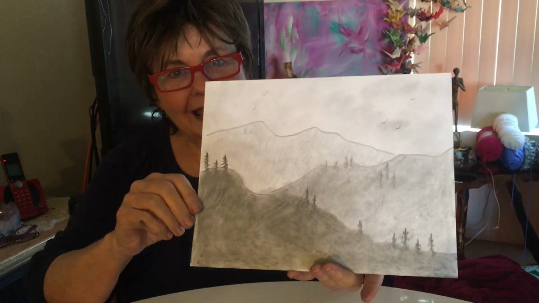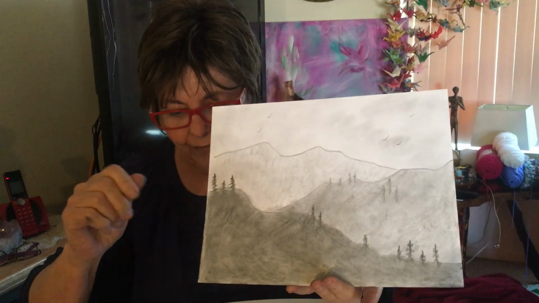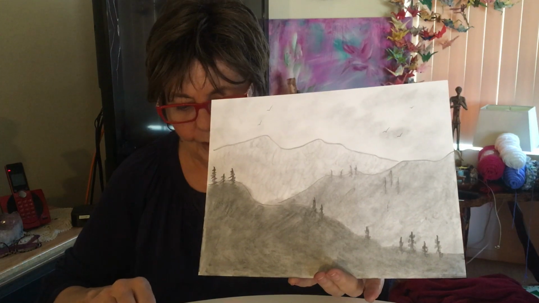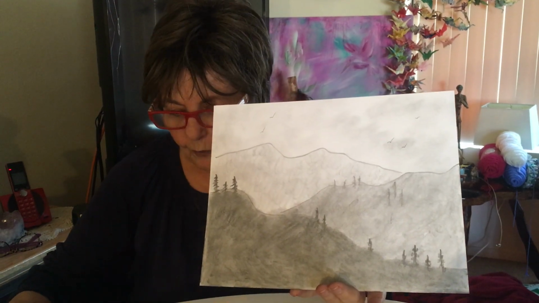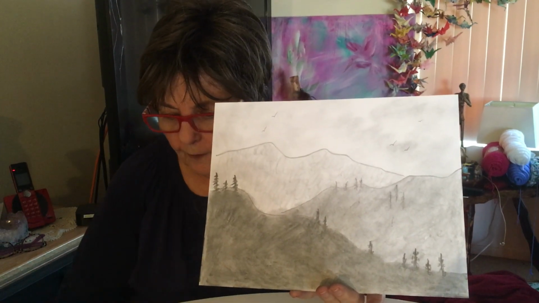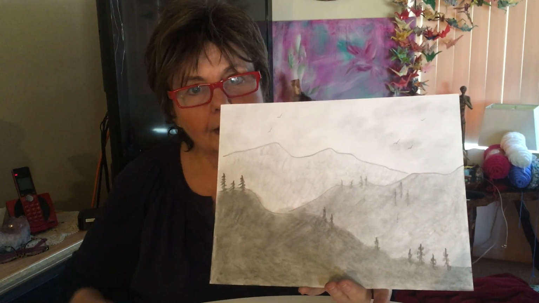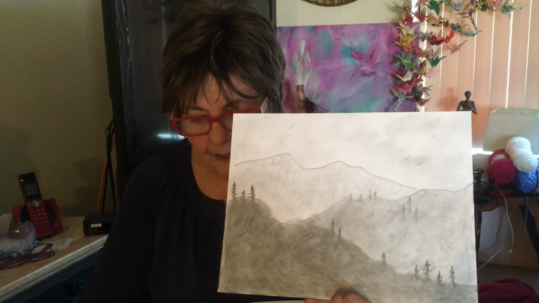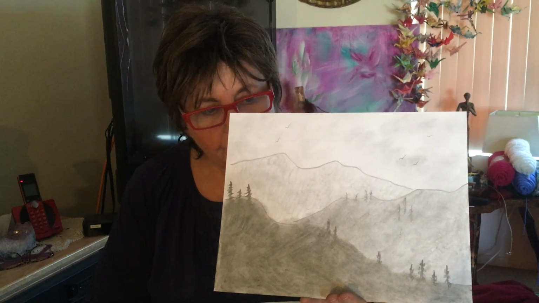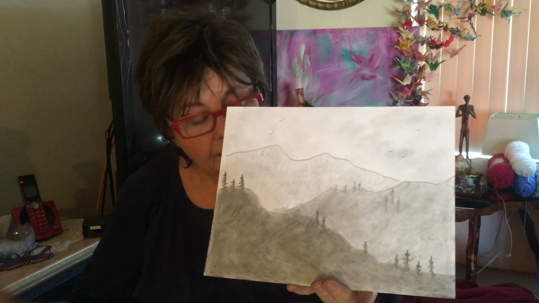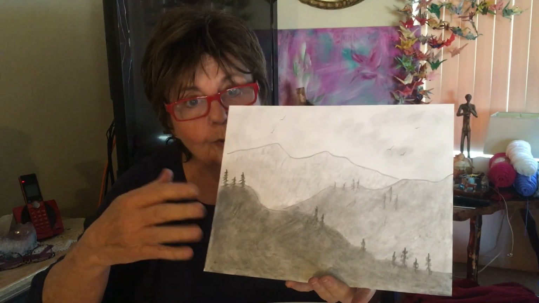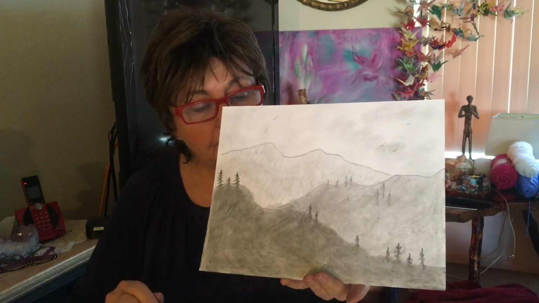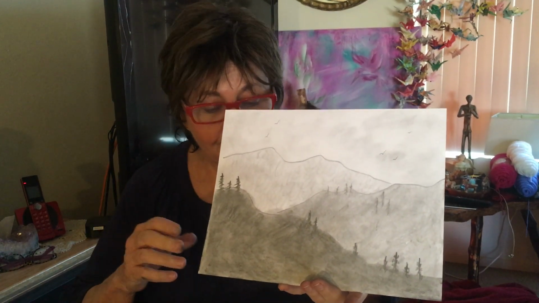Now remember, atmospheric perspective, that's when various particles in the atmosphere create a visual depth by the way the weather is. And then it's also called aerial perspective. And then we had overlapping. That's when you put one object in front of the other to make visual distance.